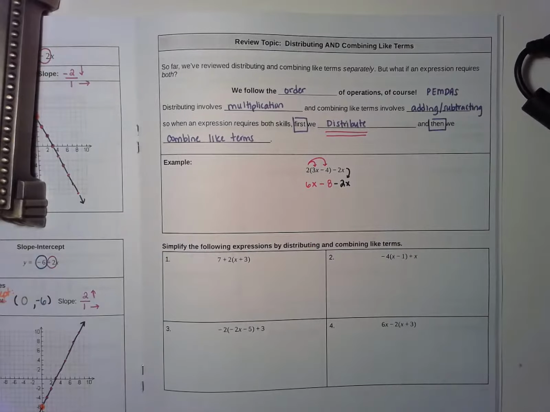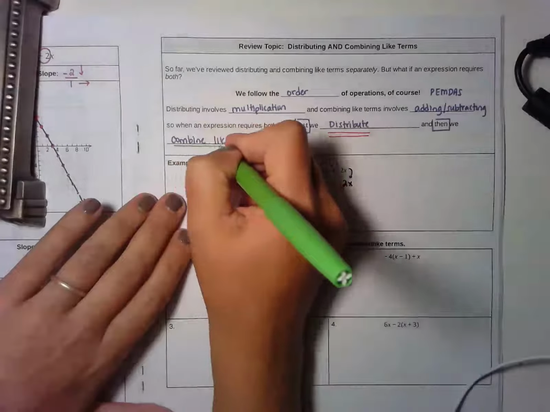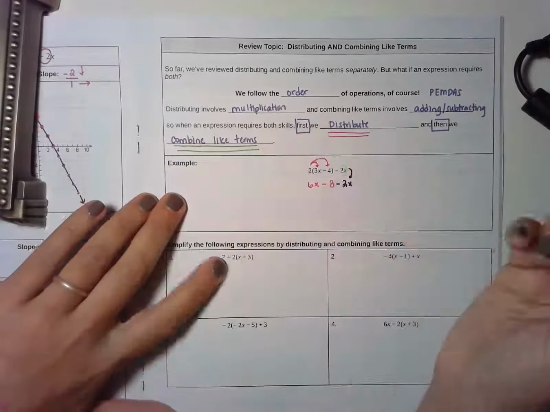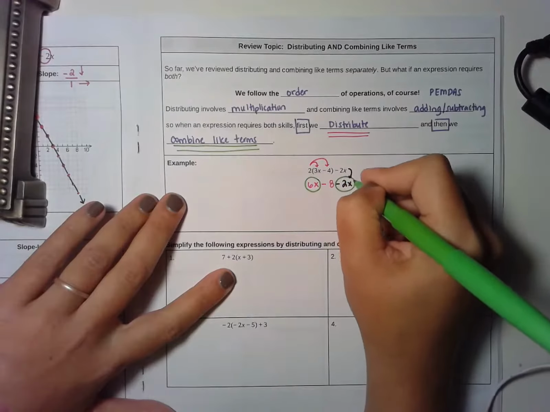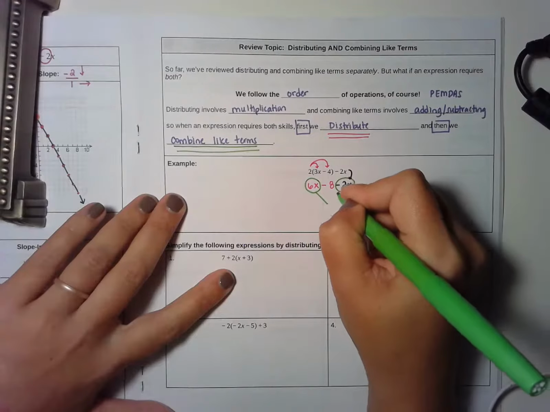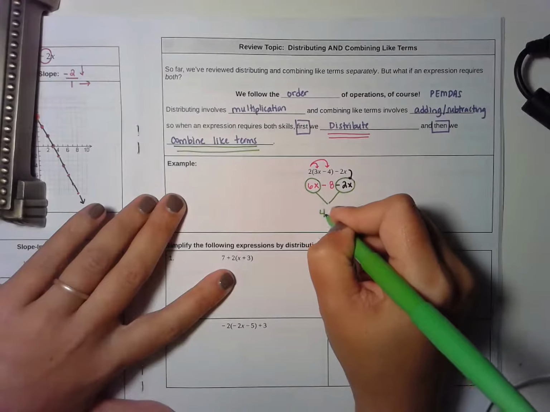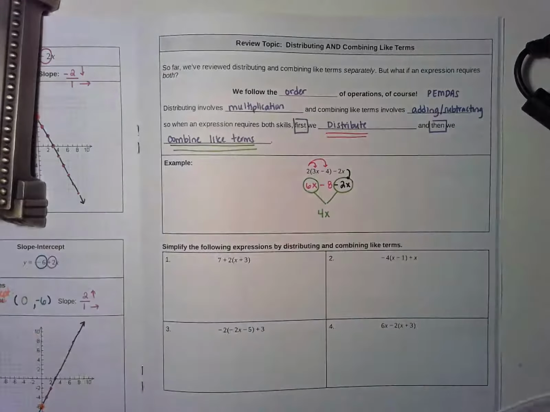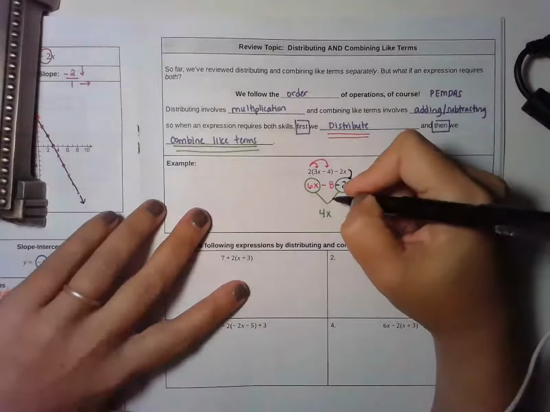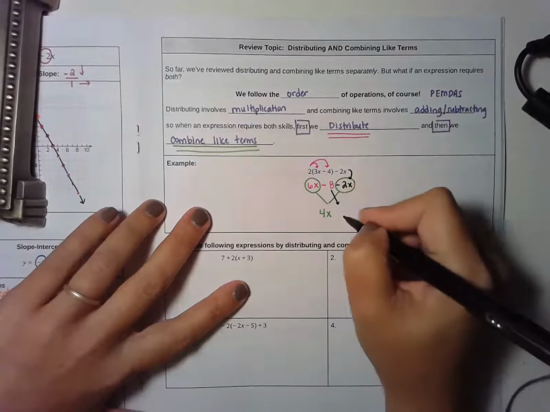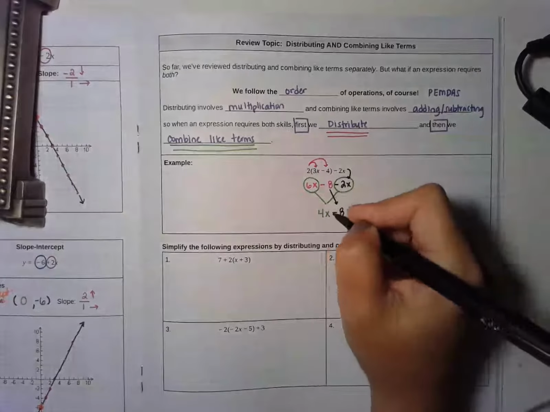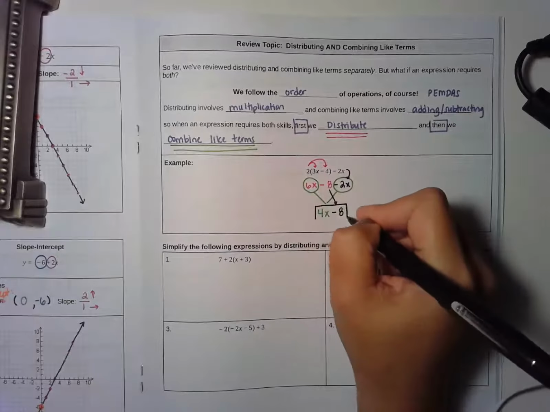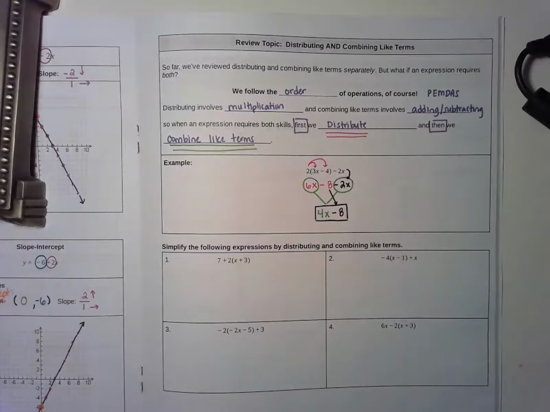Next, I'm going to combine like terms. So if I look at this new expression that I have, I can see that the 6x and the minus 2x are like terms. When I combine those, 6 minus 2 makes 4x. There is nothing to combine with the minus 8. There's no like terms. So I would just copy down the minus 8 and not change anything. I like to call that drop it like it's hot. This simplified expression would be my final answer.